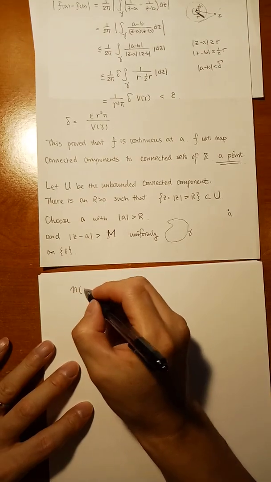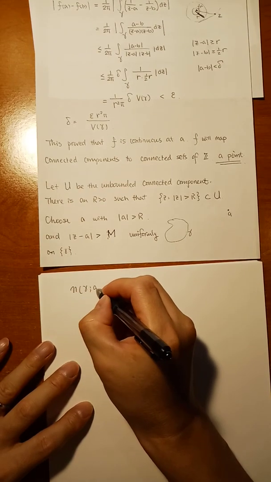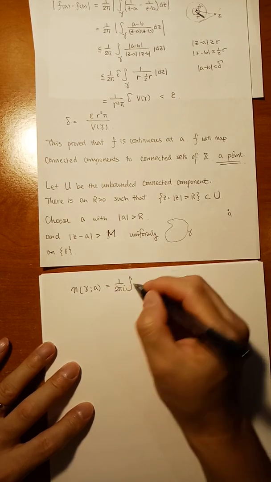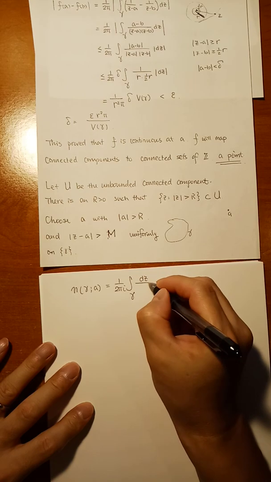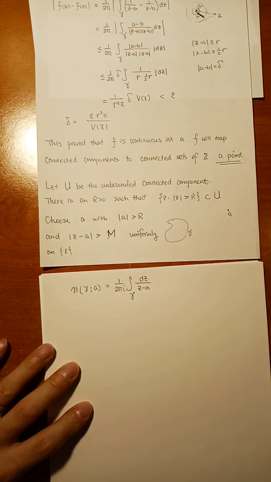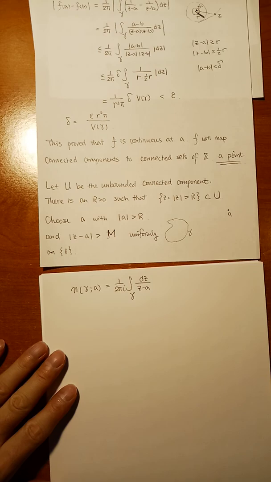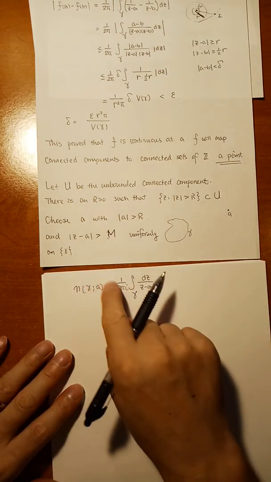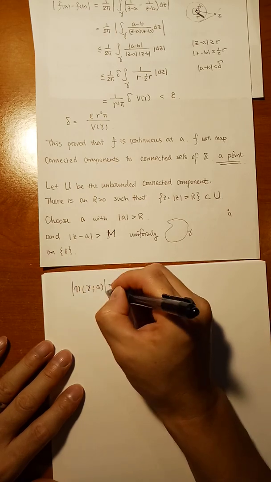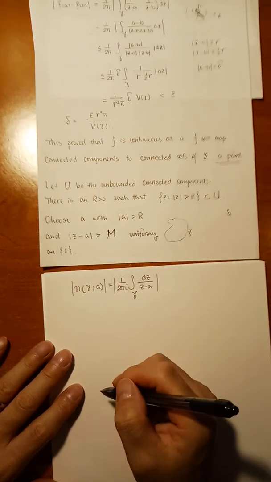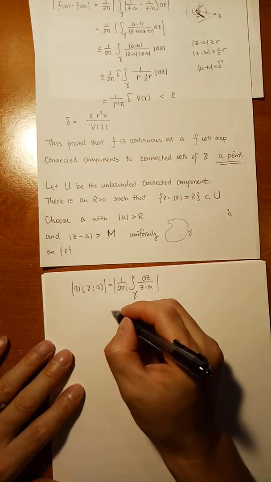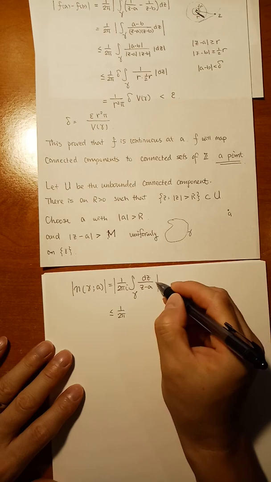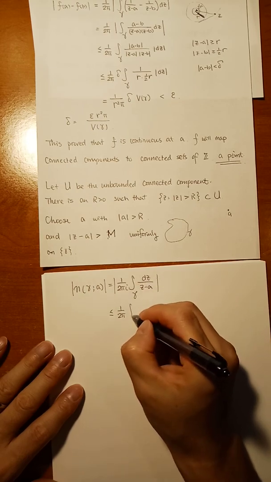Okay, now let's prove the winding number of gamma about a, which is 1 over 2 pi i integral along gamma dz over z minus a. I'm going to show the winding number is 0. To show the winding number is 0 is equivalent to show the absolute value of the winding number is 0. When I put the absolute value, the i disappears. And I'm going to pass this absolute value into the integral.